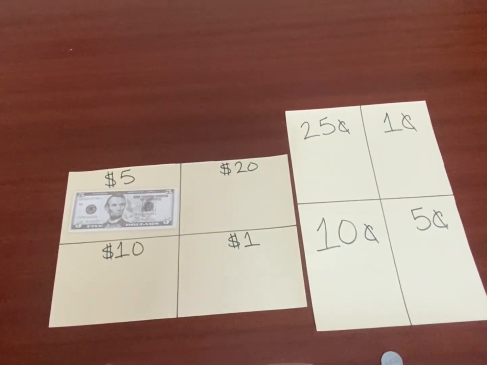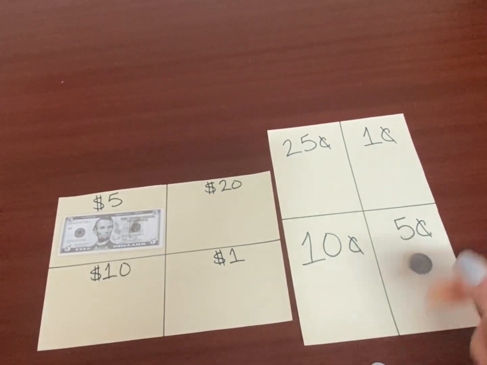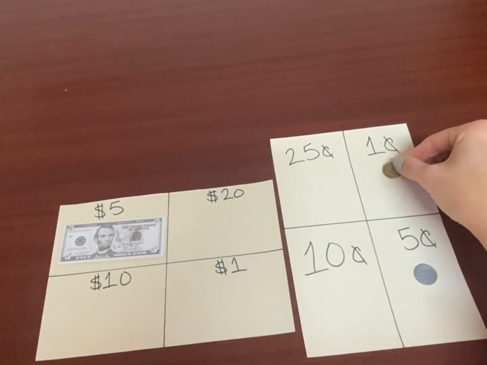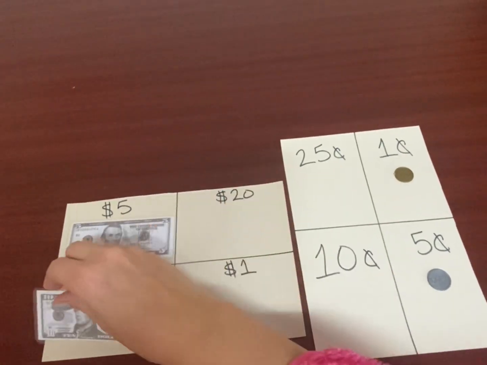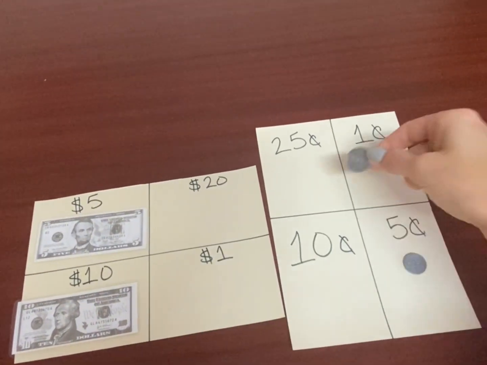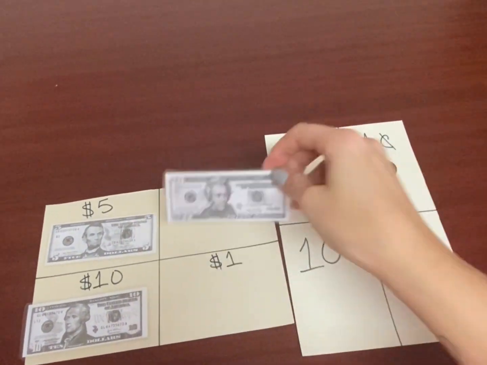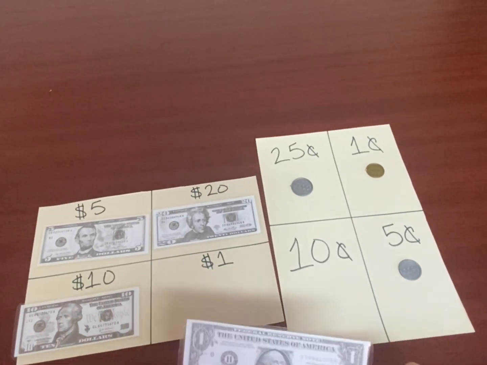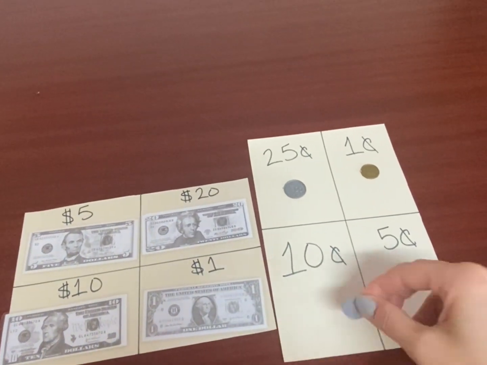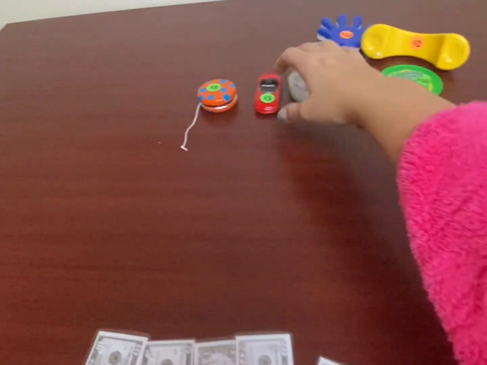To help your child learn the denomination or face value of coins and bills, you can set up 2 cards as seen in the video, one with bills and one with coins, in which you write the denomination, then give your child actual money or fake money to match each square in each card.